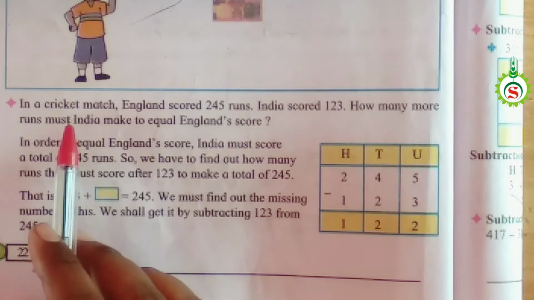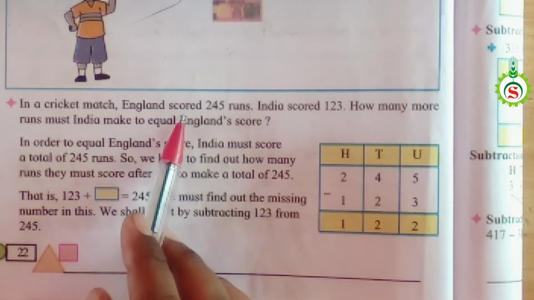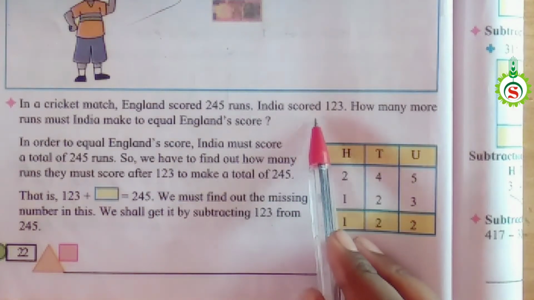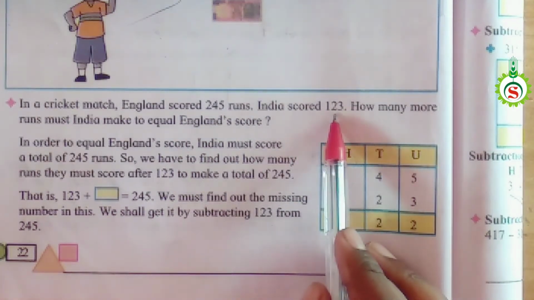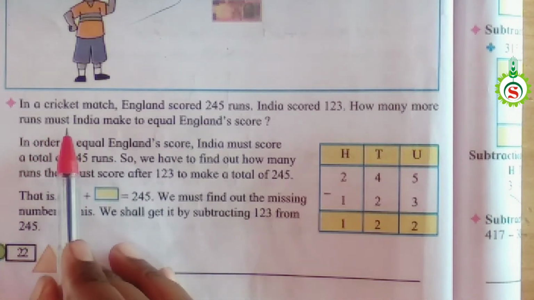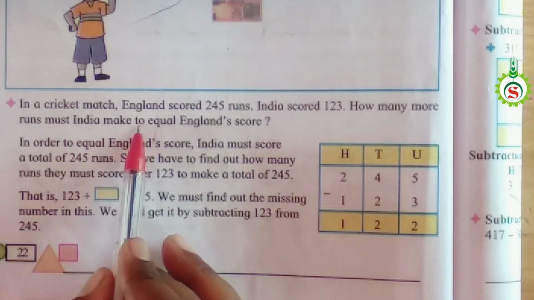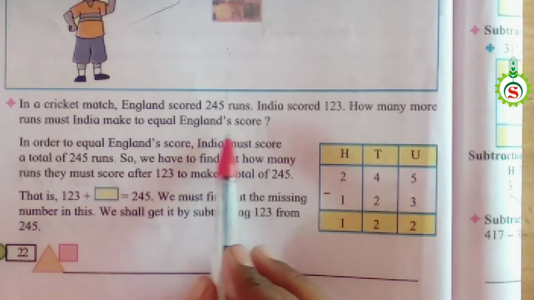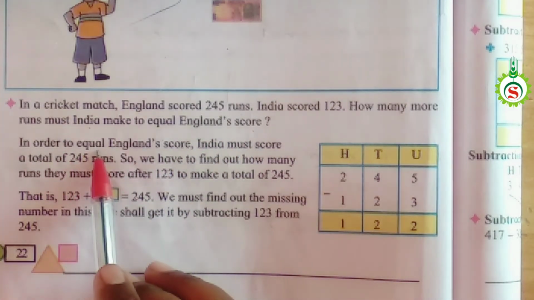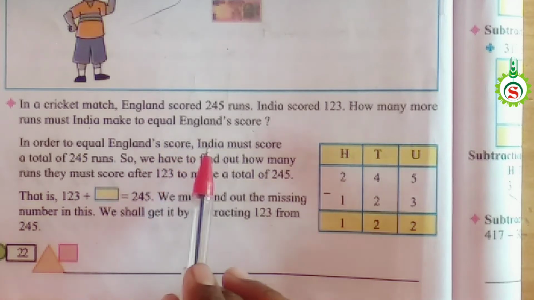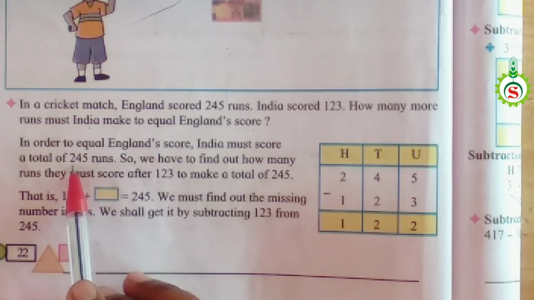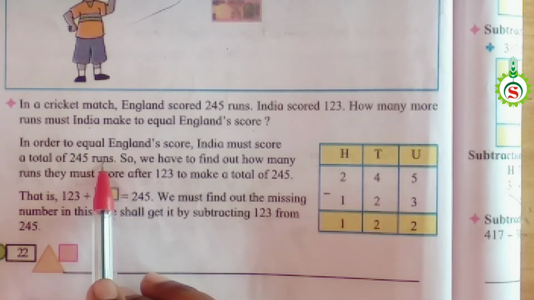In a cricket match, England scored 245 runs. India scored 123. How many more runs must India make to equal England's score? In order to equal England's score, India must score a total of 245 runs.